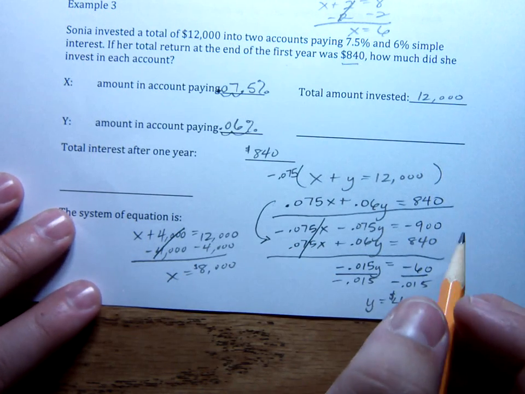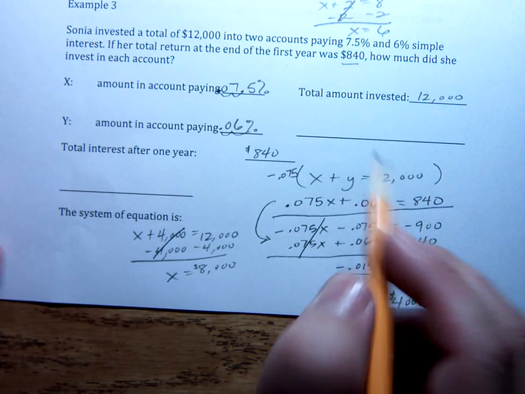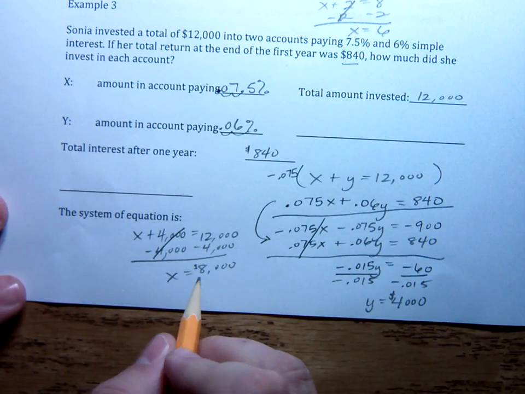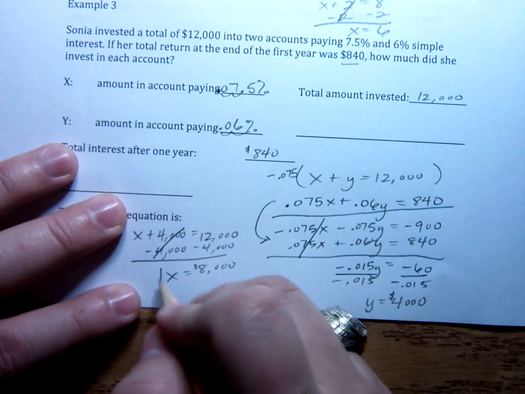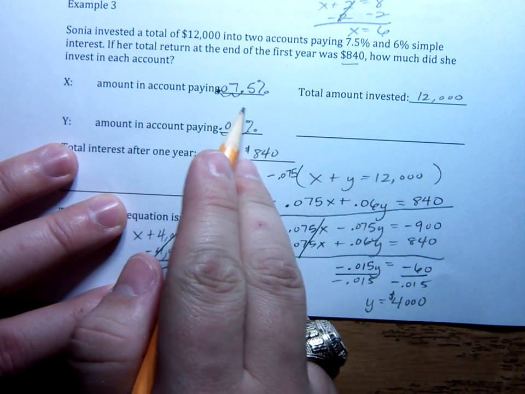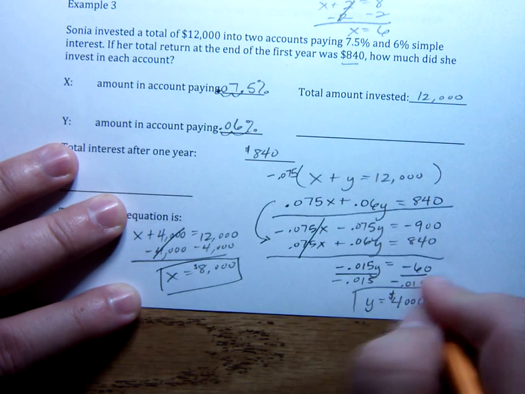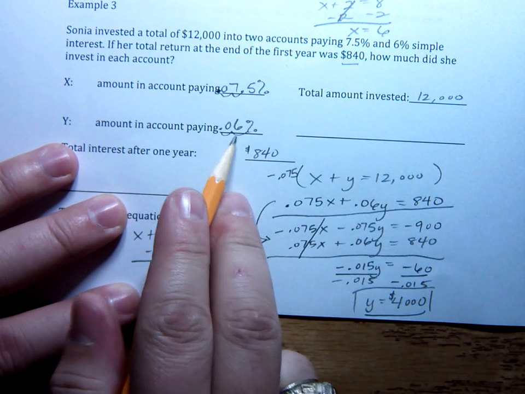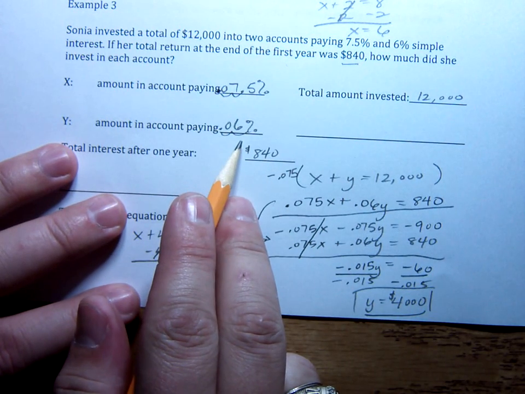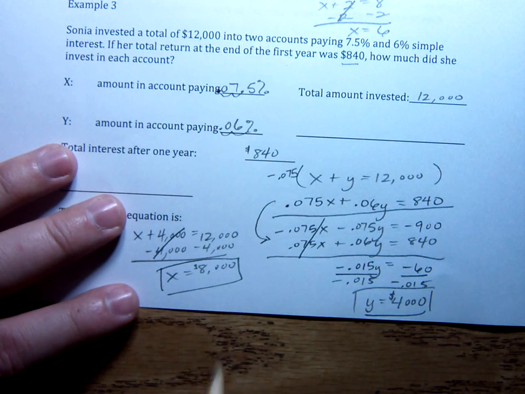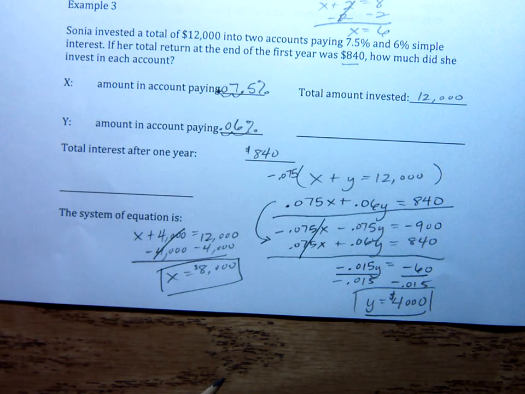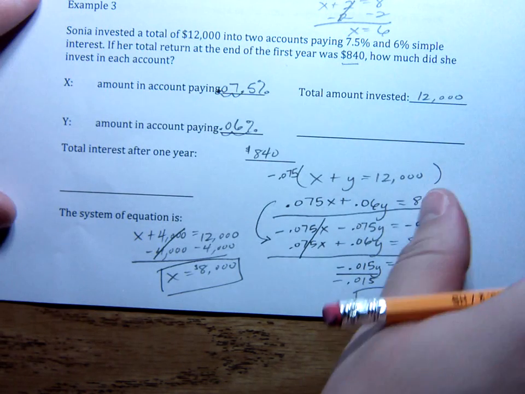So she invested $8,000. Here's our answer. This is $8,000 in the 7.5% account, and she invested $4,000 in the 6% account. And that's all we need. Okay, if you need to pause it, pause it. We're moving right along.